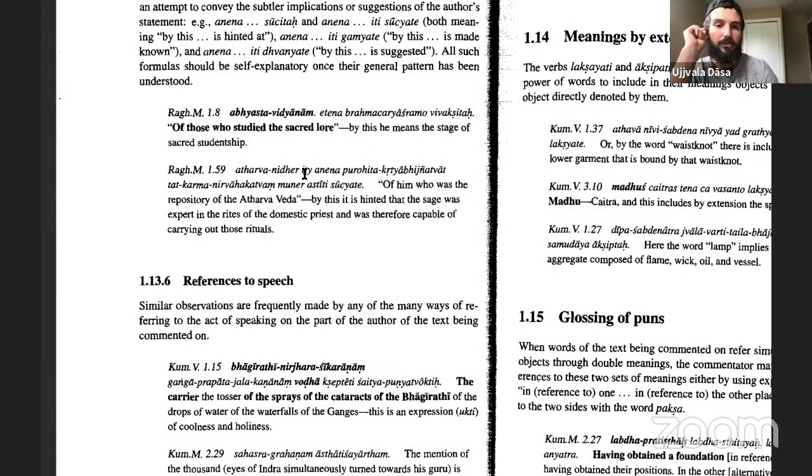By the phrase atarva nidhi, it is suggested that the muner asti tat karma nirvahakatvam, he is a performer, a nirvahaka of those karmas. Purohita krityabhi gyatvat, because he knows nicely the activities or kritya of a purohita, of a priest. Purohita krityabhi gyatvat tat karma nirvahakatvam muner.